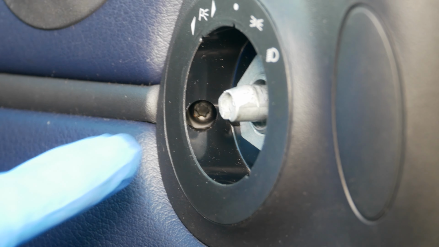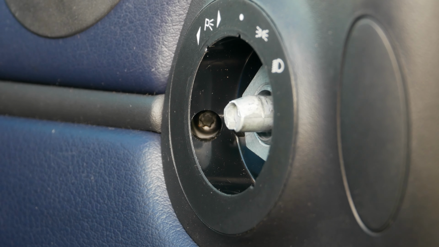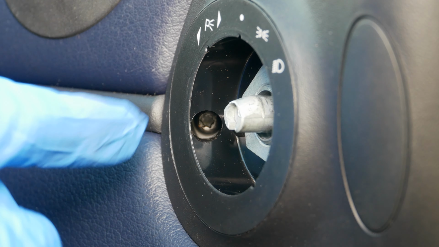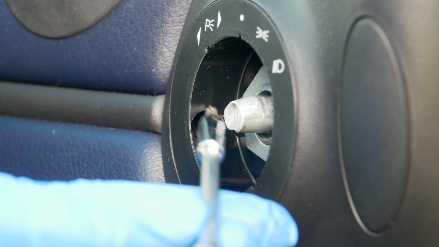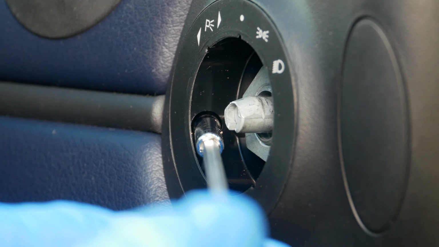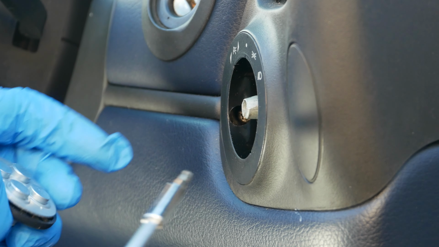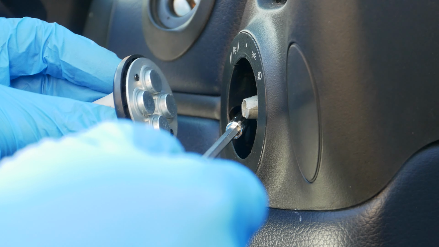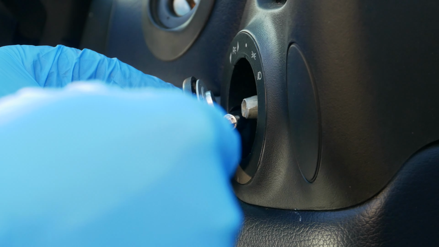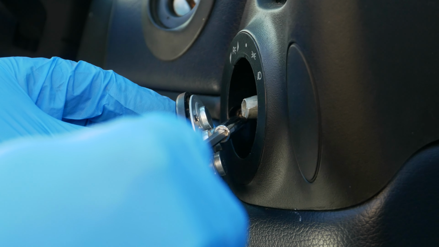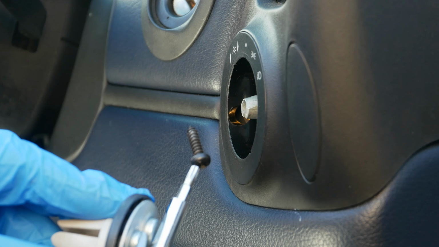So with the switch removed, you have access to a little Torx screw that's in here, so you'll need a T20 bit. Just bear in mind that it's quite a narrow hole, so you need quite a fine screwdriver to be able to reach in and undo that. If you find the screw doesn't come out once it's loosened, then you can just put a little magnet onto the side of your screwdriver, and it passes along enough magnetism for you to be able to remove it.